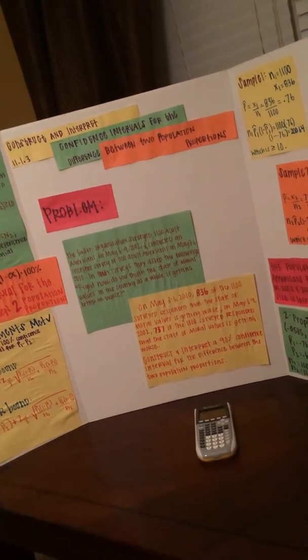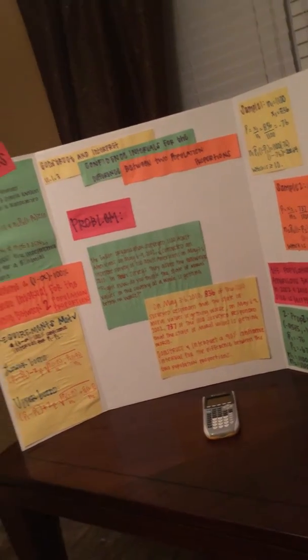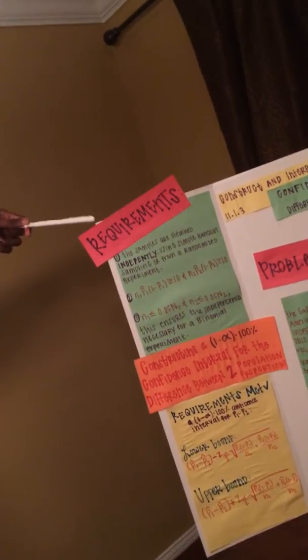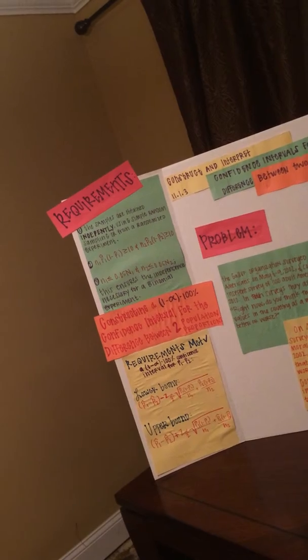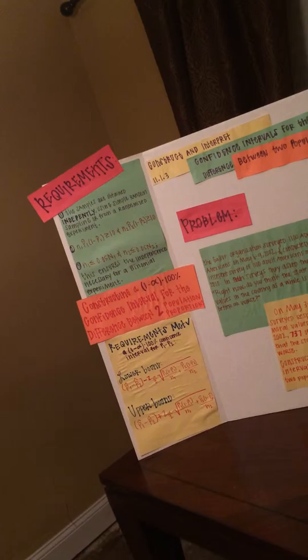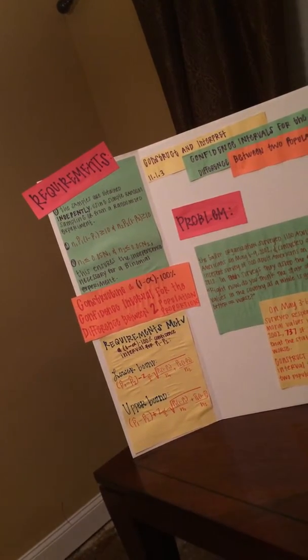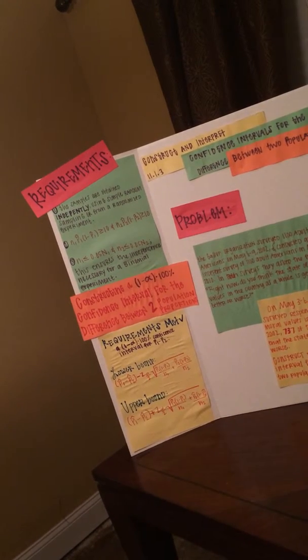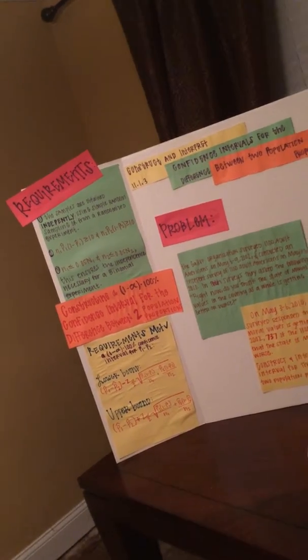Construct and interpret a 90% confidence interval for the difference between the two population proportions. To do this, you have to follow the three requirements at the top of the board. One, the samples have to be obtained independently using a simple random sampling or from a randomized experiment. Two, n1 p hat 1 and n2 p hat 2 must be greater than or equal to 10. And three, n1 and n2 must be less than or equal to 0.05 times the total population.